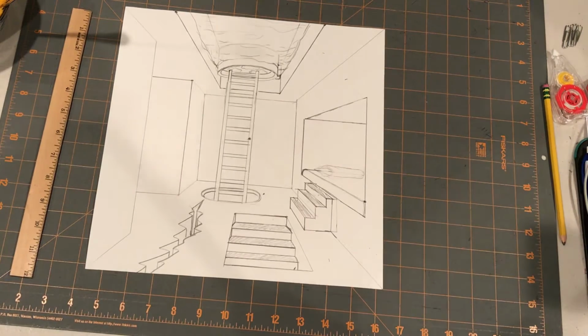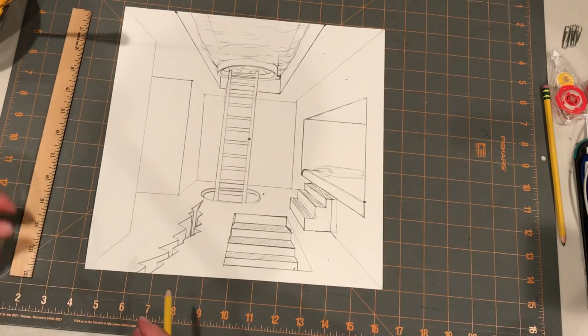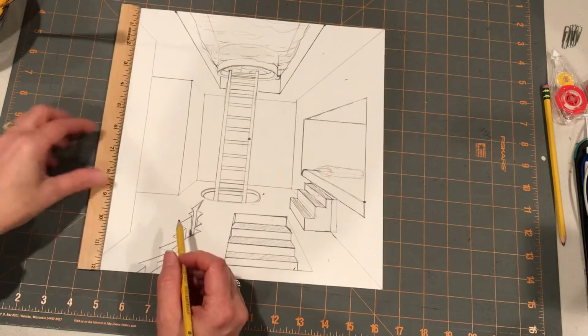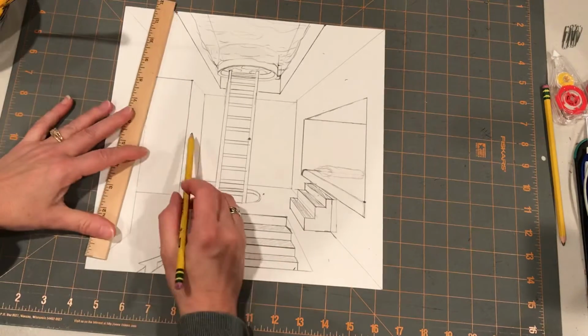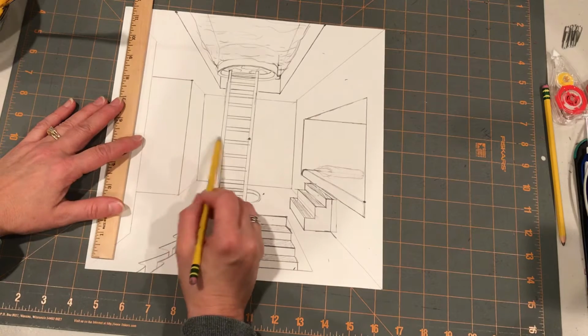Something I thought would be really cool to show you is a window that turns. So a window that kind of turns the corner and becomes open. So I'm going to decide where my window is going to start. I'm going to put it on this wall because there's not a whole lot of space here. I'm going to put it on this wall and I'm going to go over.